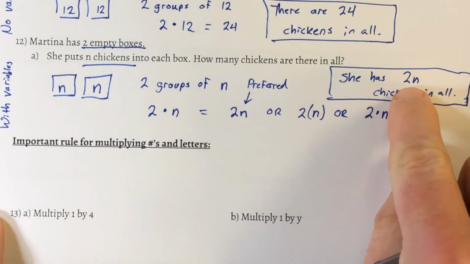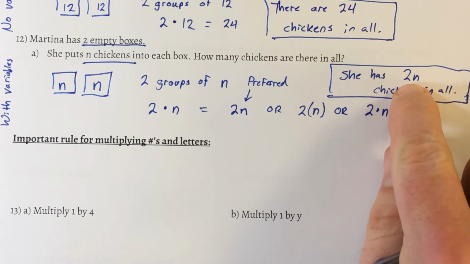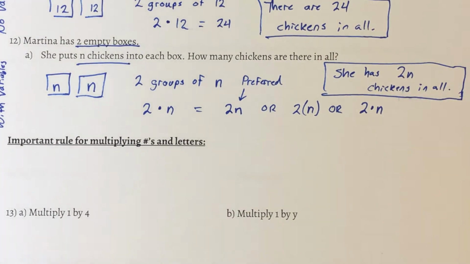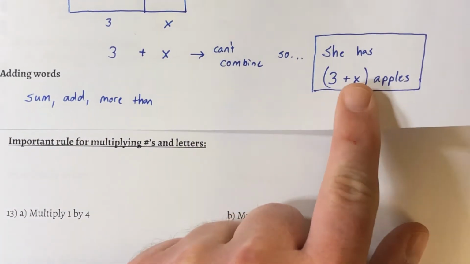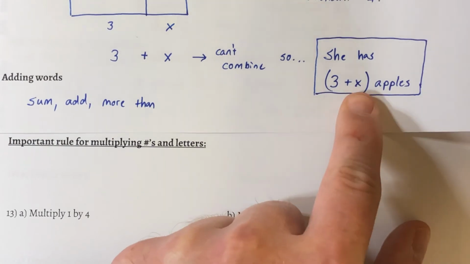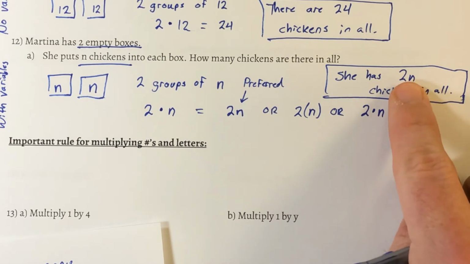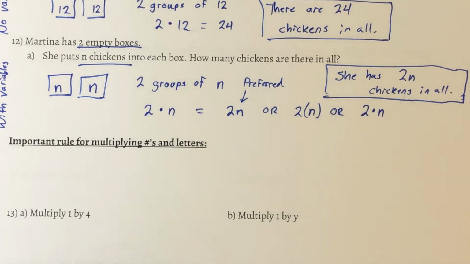Real quick, why did I not put parentheses around this term, even though I had to put parentheses around my other answers, such as 3 plus x apples? Well, this one, again, has 2 terms with a label. 2n is just 1 term. I don't need parentheses around it. So, quick explanation. All right, let's continue.